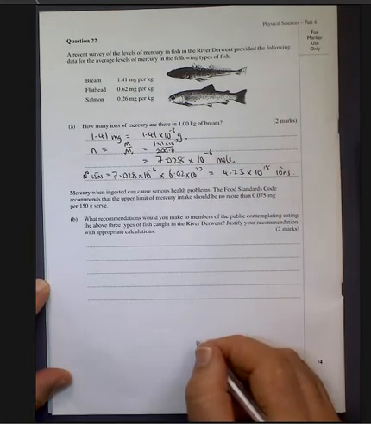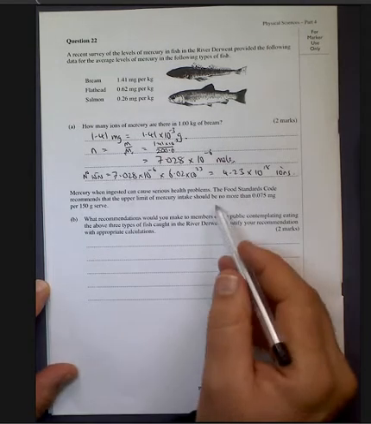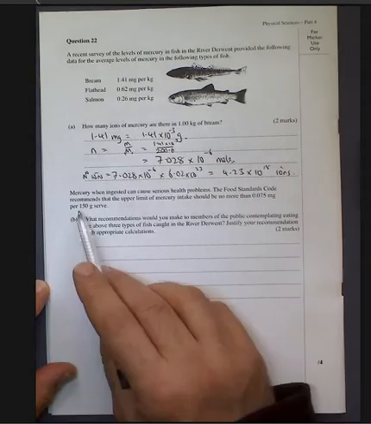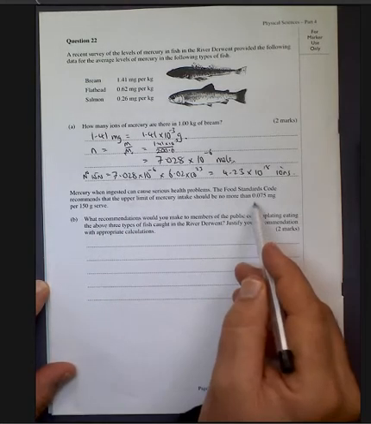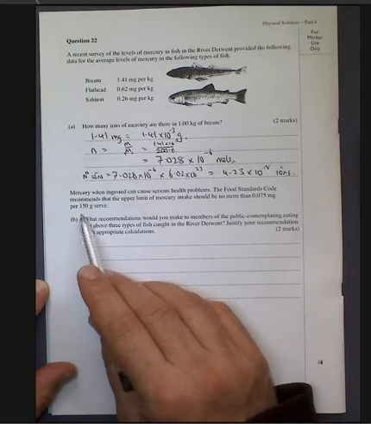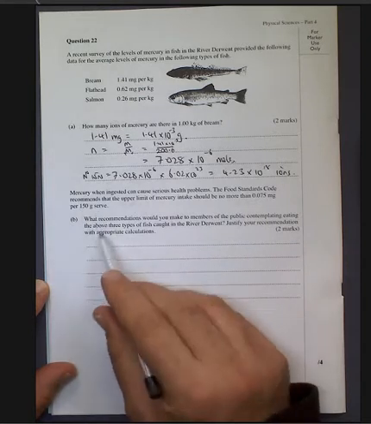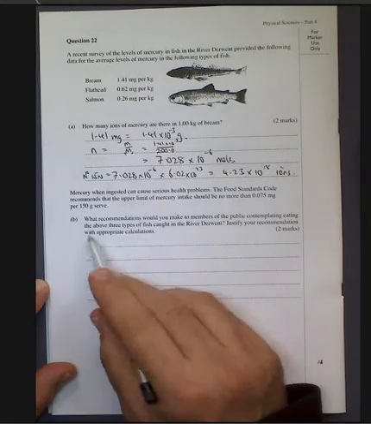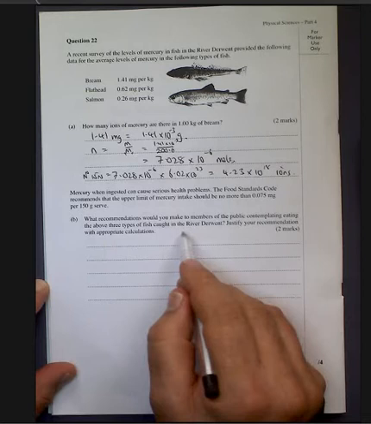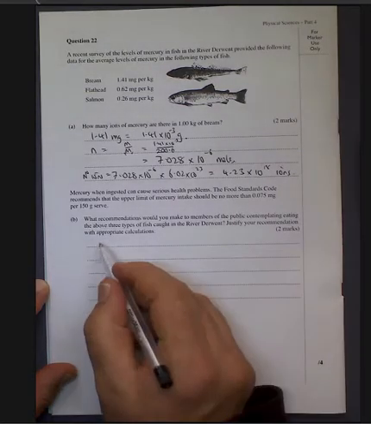Okay. Mercury, when ingested, can cause serious health problems. The Foods Standards Code recommends that the upper limit of mercury intake should be no more than 0.075 milligrams per 150 grams serve. What recommendations would you make to members of the public contemplating eating the above 3 types of fish caught in the River Derwent? Justify your recommendations with appropriate calculations.